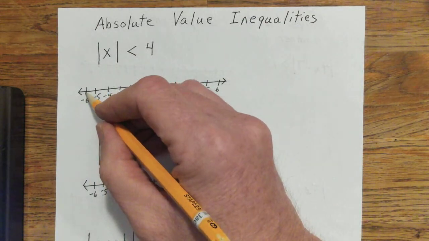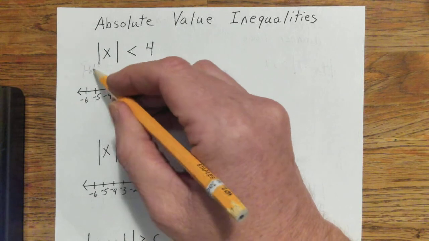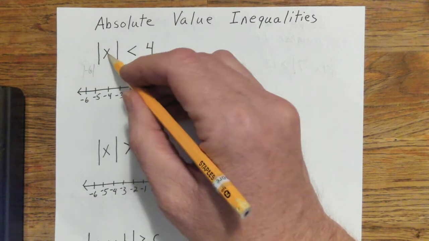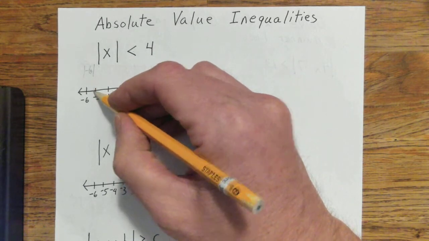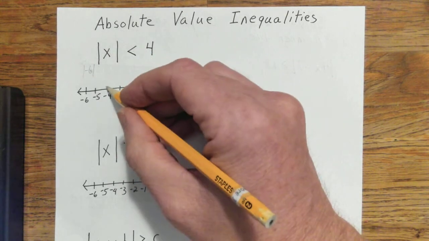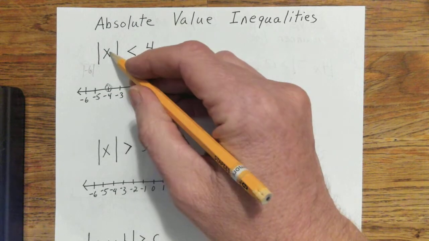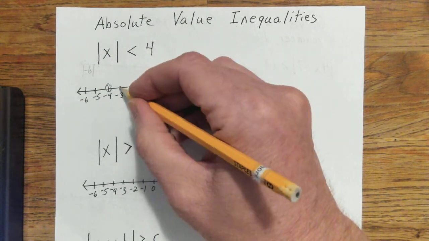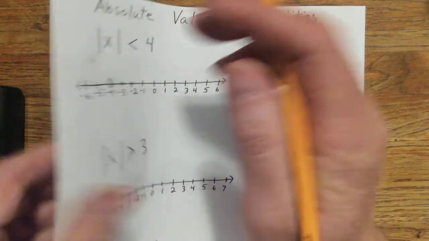So if I were to put negative 6 and have the absolute value of negative 6, that would be 6. And 6 is not less than 4. And I think you'd find the same with negative 5, with negative 4. With negative 4, it actually equals, so I'm going to put an open circle here. Negative 3. The absolute value of negative 3 is 3. 3 is less than 4. So that's a solution. I think negative 2 you'll find is a solution.